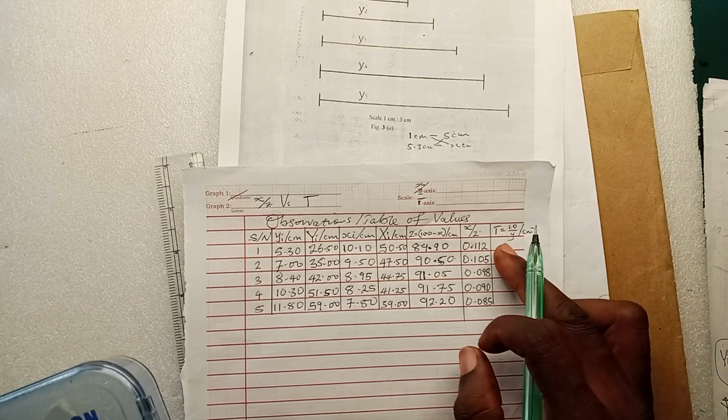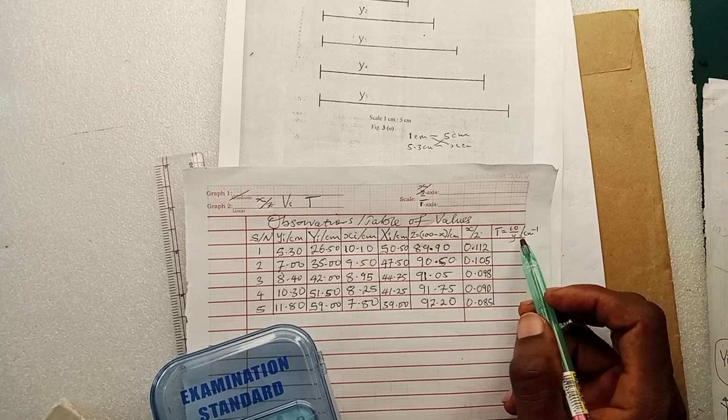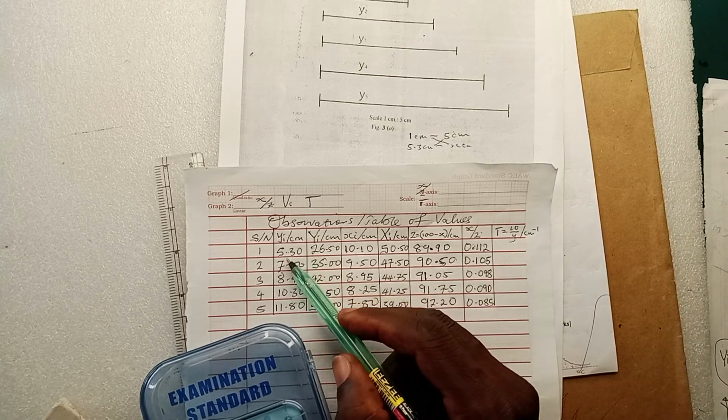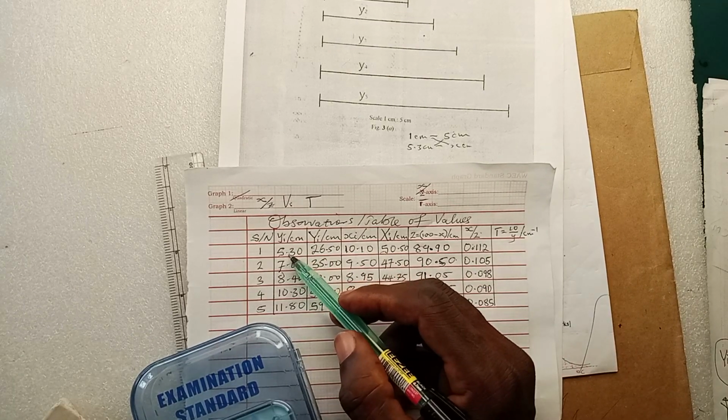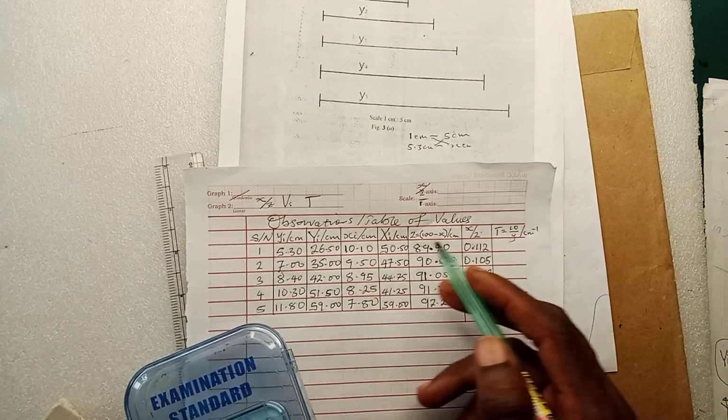The next is T. 10 divided by these values here. 10 divided by 5.3, put the result here.